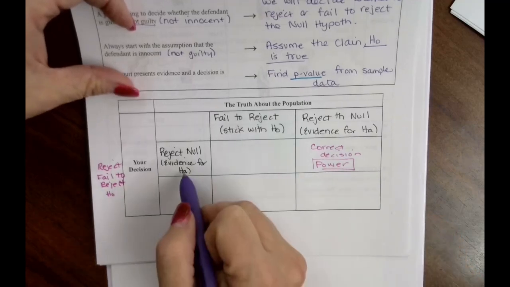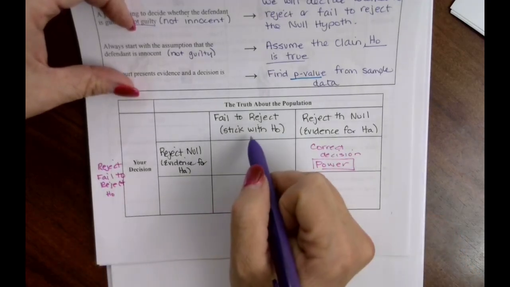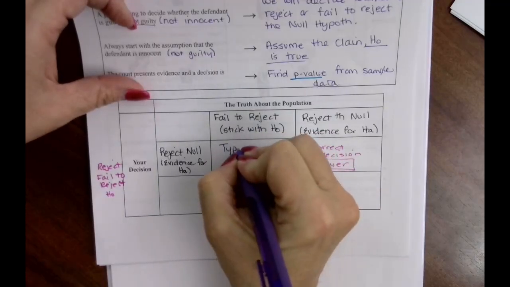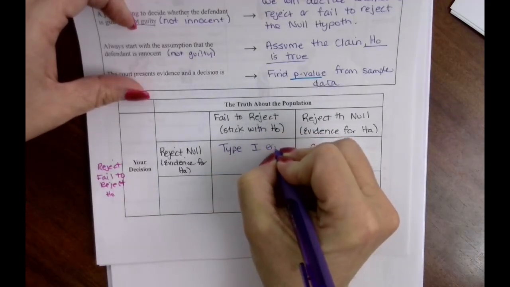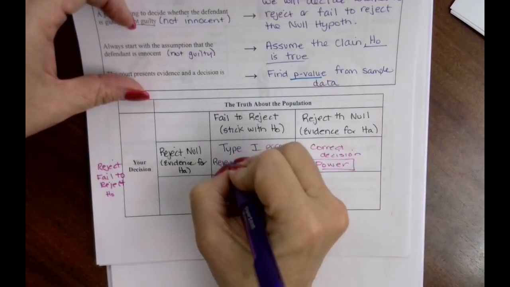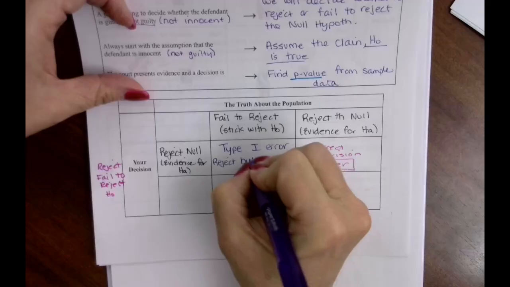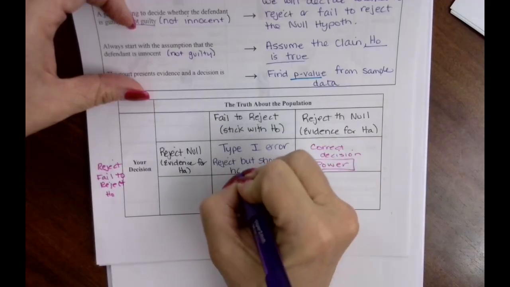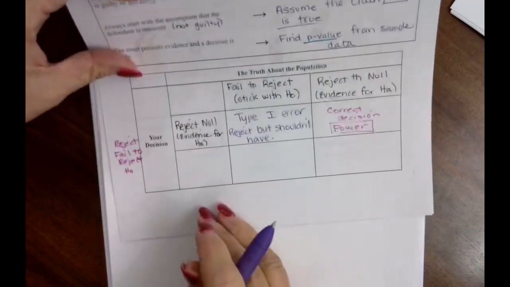Now, if we reject the null, and we should have failed to reject, we have here a type 1 error. So we reject, but shouldn't have. And I'll give you an example of what that looks like here in a few minutes.